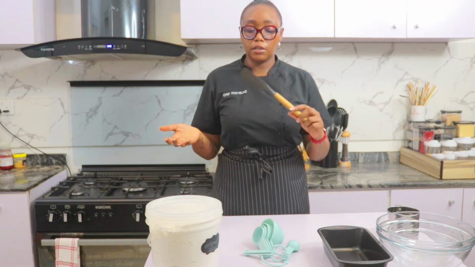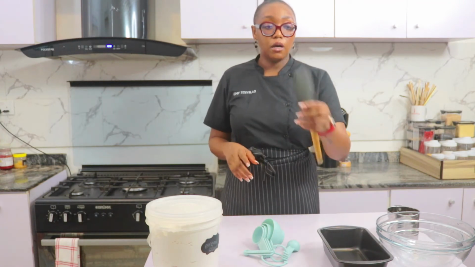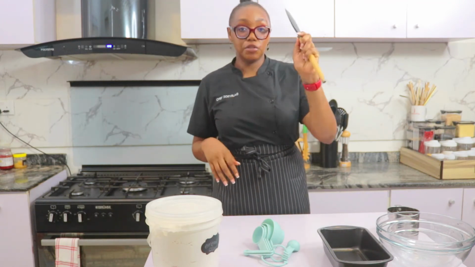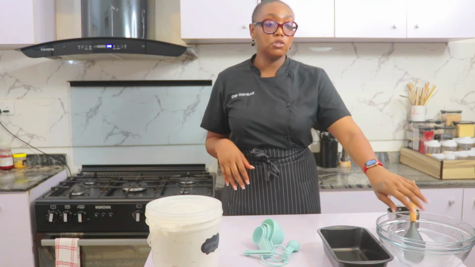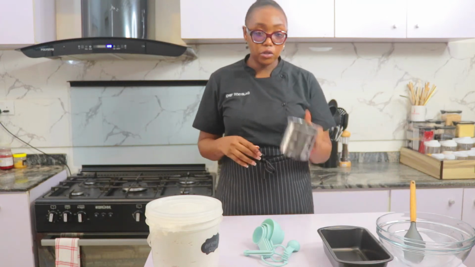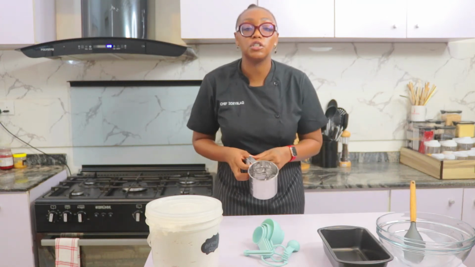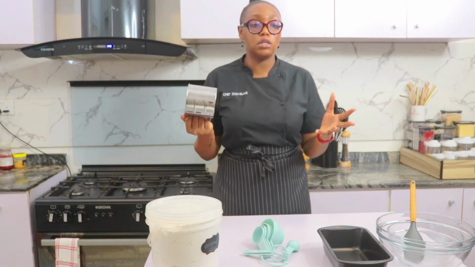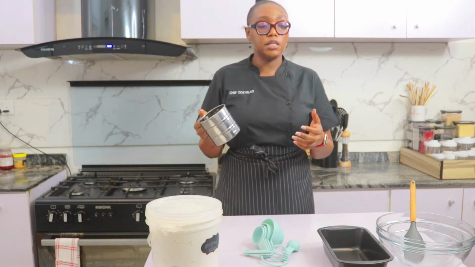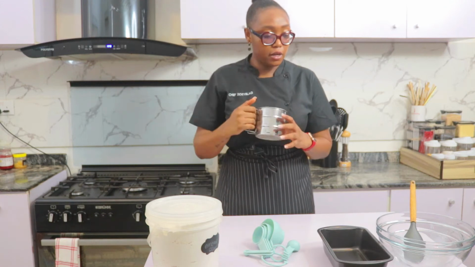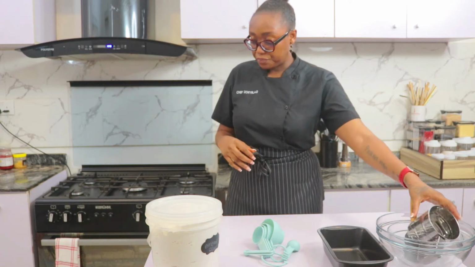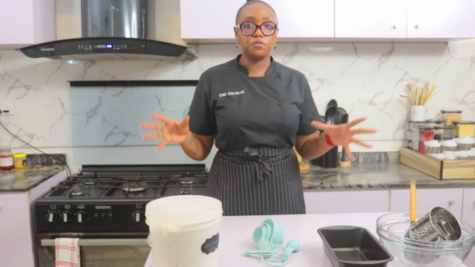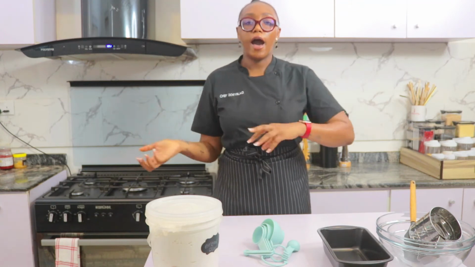So you also need a spatula. This is an old trusty spatula I've been using for a while. You need your mixing bowls. You need a flour sifter. If you don't have a flour sifter, you can actually use a sieve, but I use a flour sifter, and that's just a few of the things that you need to have.